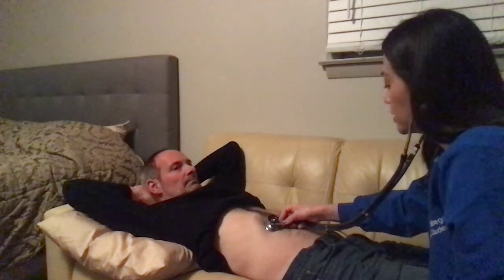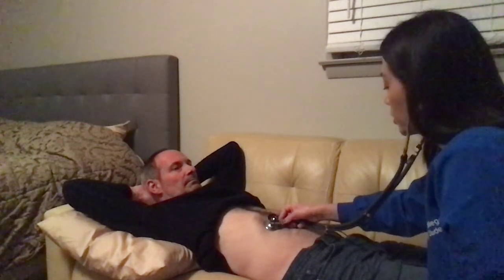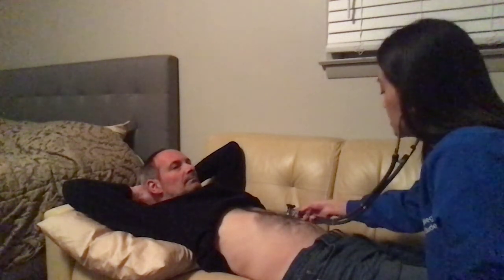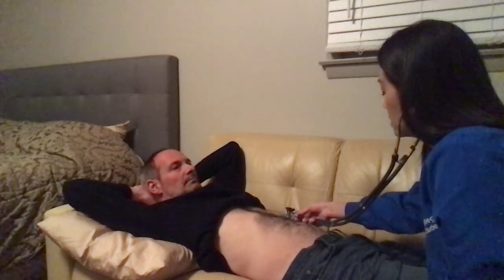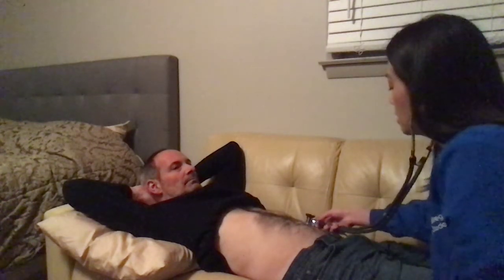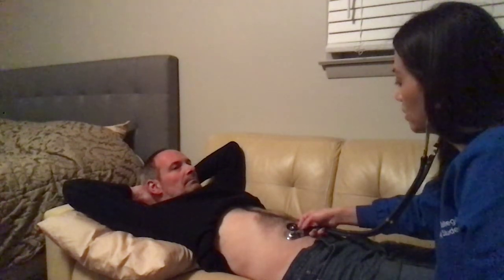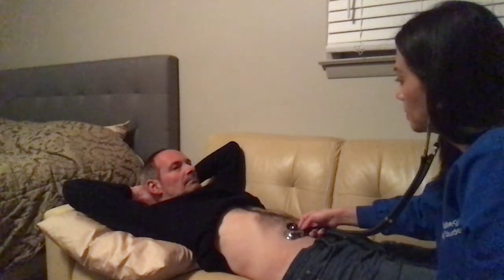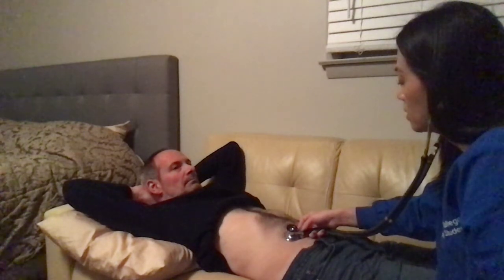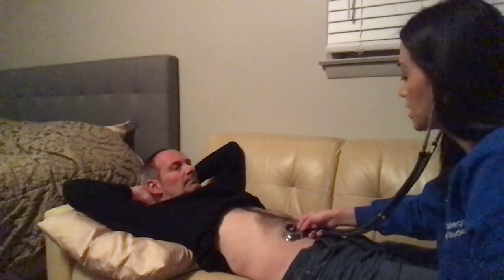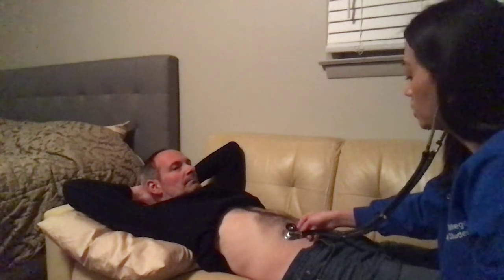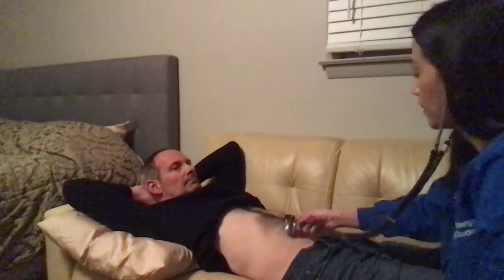So I heard gurgling sounds on the right upper quadrant. I'm going to proceed to the left upper quadrant. There I can hear the gurgling sounds. So I can proceed. I can hear the gurgling sounds. And the right lower quadrant. There I can hear the gurgling sounds of your right lower quadrant.